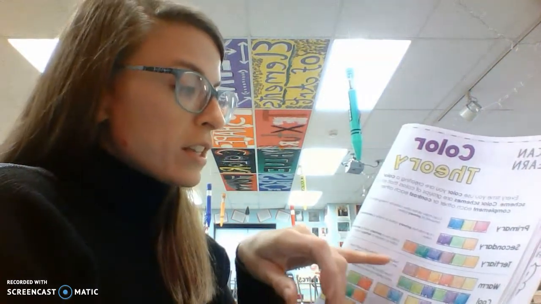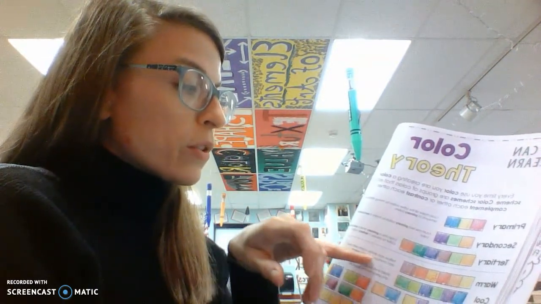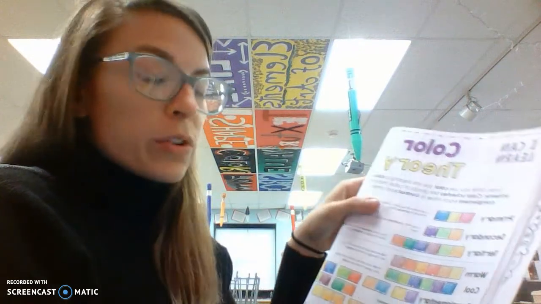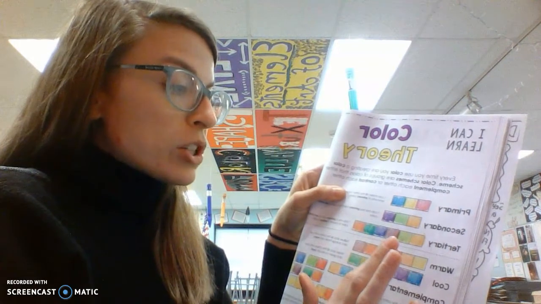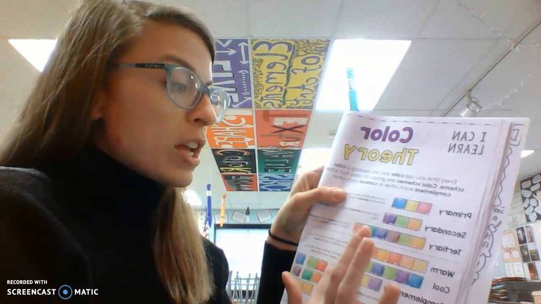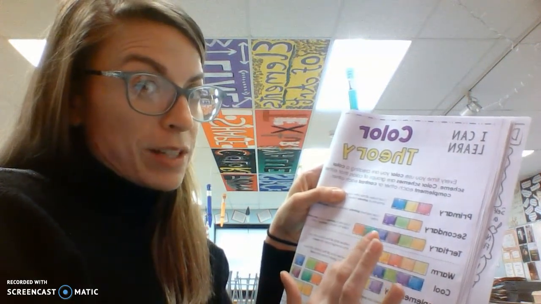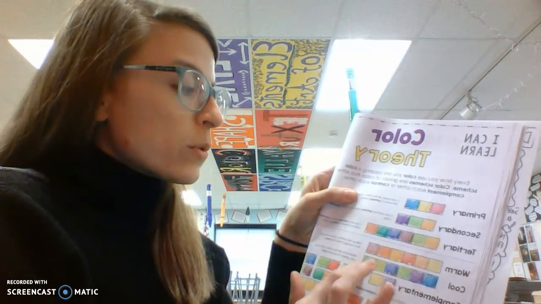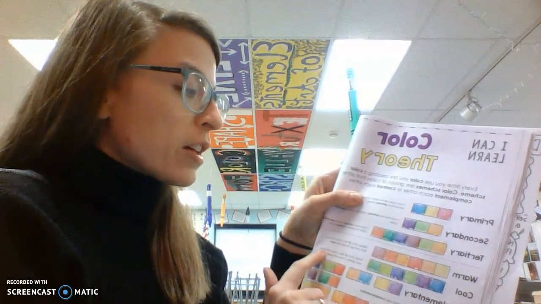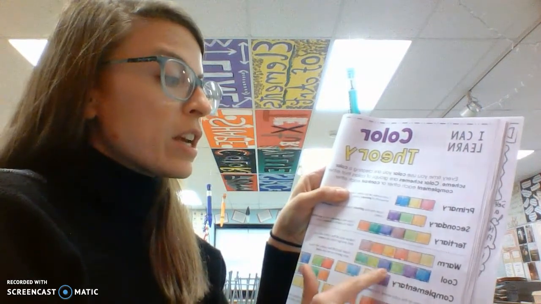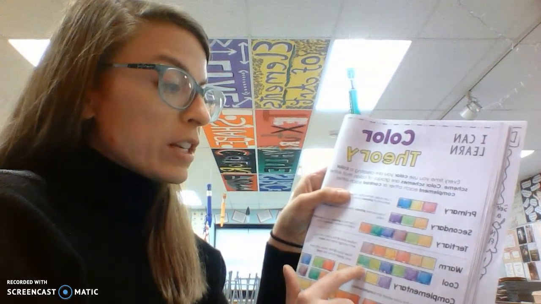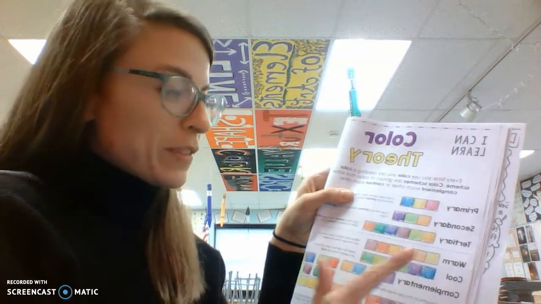Warm colors, yellow and all the colors with red and orange tones are warm. So those include yellow, orange, red, orange, yellow, red, orange, and red, violet. I know that was kind of a funky one. Cool colors, violet and all the colors with blue and green tones are cool. So that includes blue, purple, green, blue, violet, yellow, green, and blue, green. I know there's some funky ones in there.